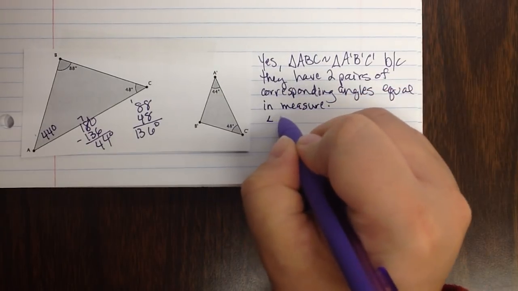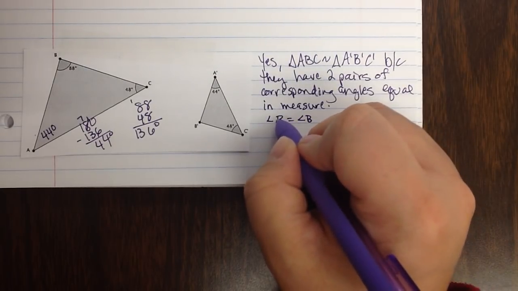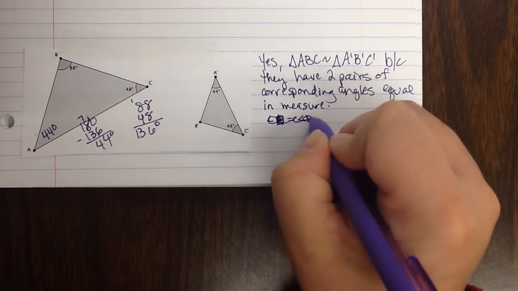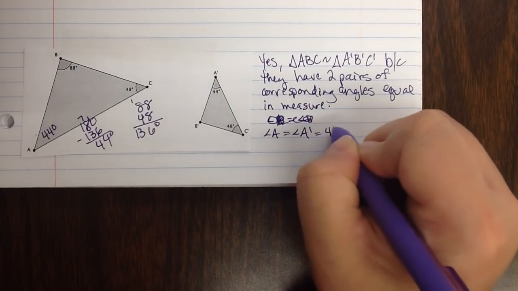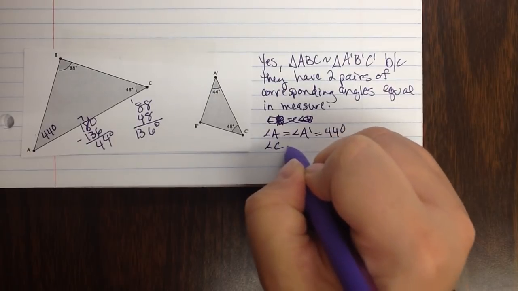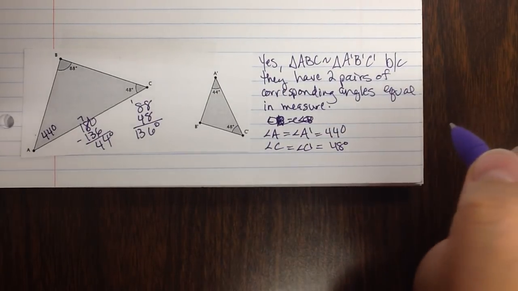And that is angle B equals angle B prime. I'm going to do this one. Angle A equals angle A prime, which is 44 degrees. Angle C equals angle C prime, which is 48 degrees.